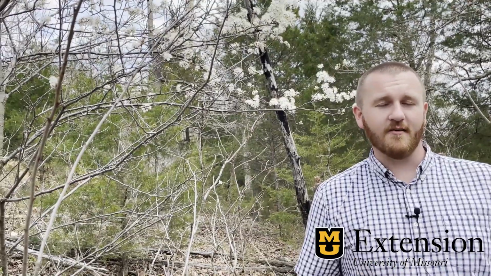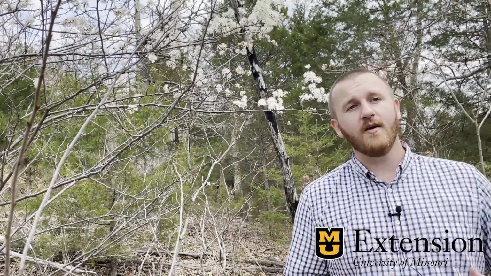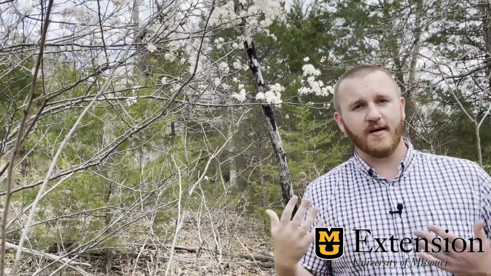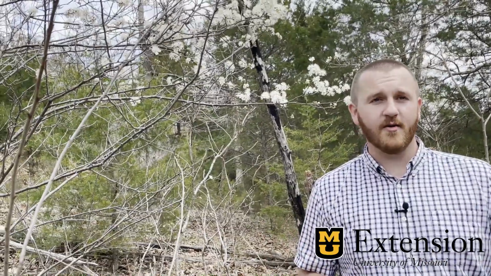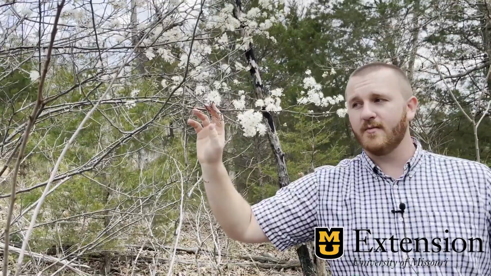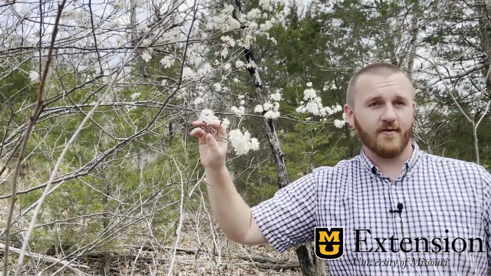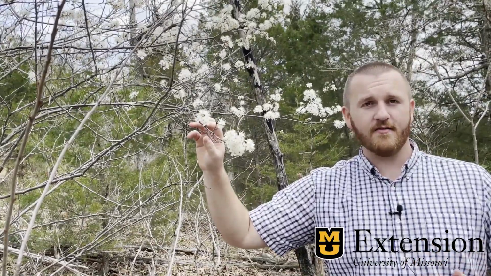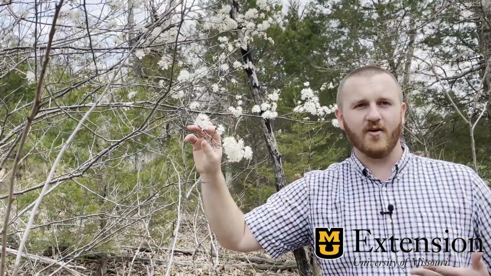Some of our native alternatives to Bradford pear or other varieties of Callery pear are things like serviceberry or wild plum. Wild plum is what we see behind me here. Wild plum is one of our early bloomers, so we do have a good white flower early on in the spring. It has a much sweeter smelling flower than what we'd see on a Bradford pear, and those are going to attract our early season pollinators, things like honeybees, whenever they come out early in the spring.